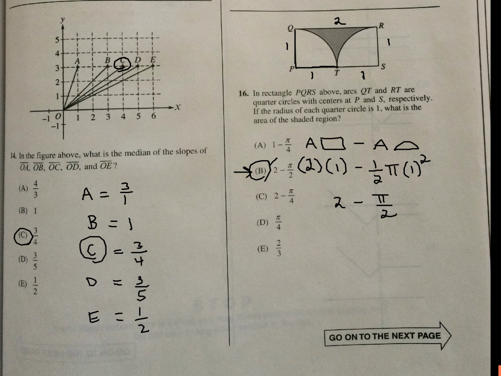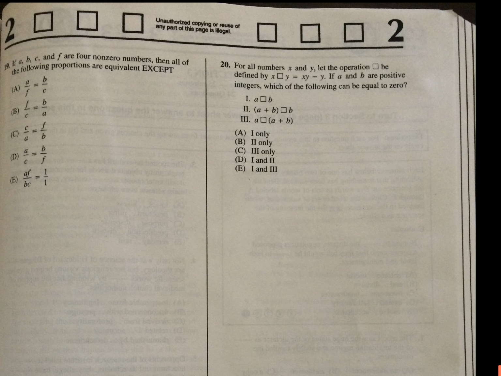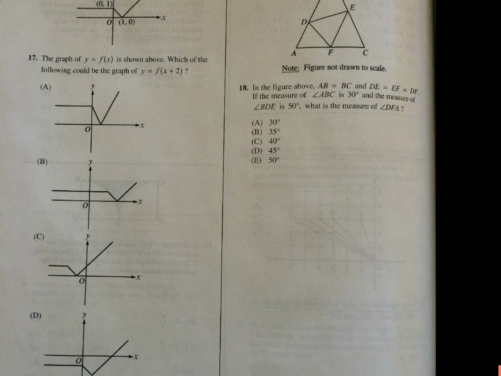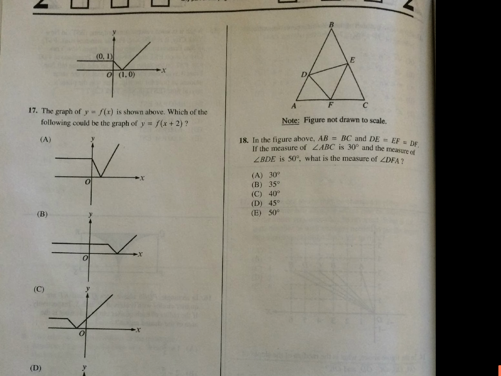Okay, what is waiting for us on the last slide here? Okay, we only have 2. That's not too bad. Actually, I think I missed a board. Hold on. I missed one. Okay. All right, the graph is shown above. Which of the following could be the graph of f of x plus 2?